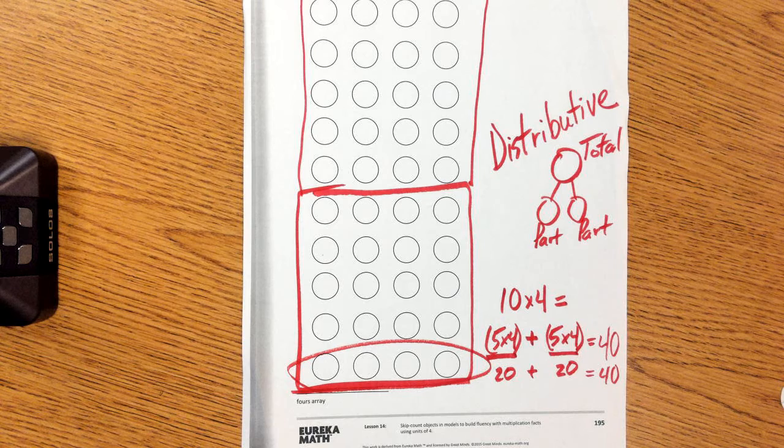Will you say that one with me? Distributive property, where we kind of take the whole and distribute it into two parts and then put those parts together. That's one way to think of it, at least. The word distributive it's not a word we use on a daily basis when we think of math, but if we think of it part total, that works too.